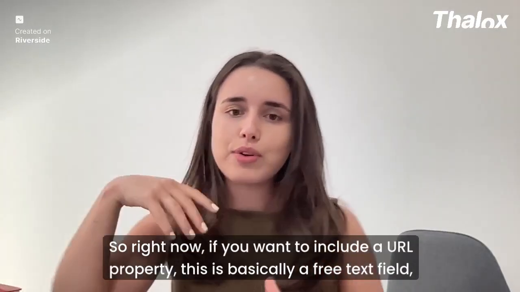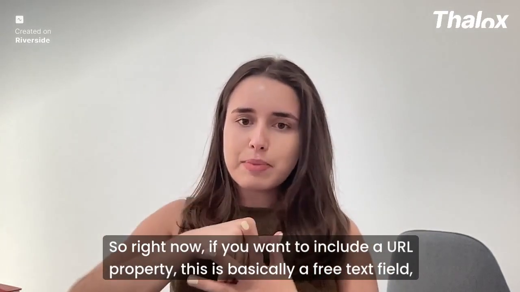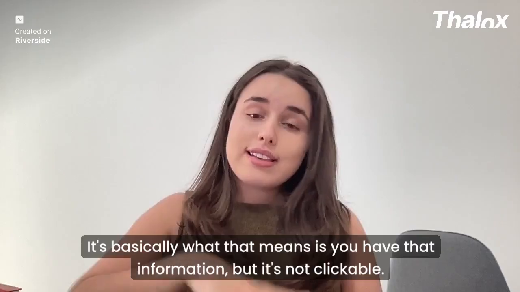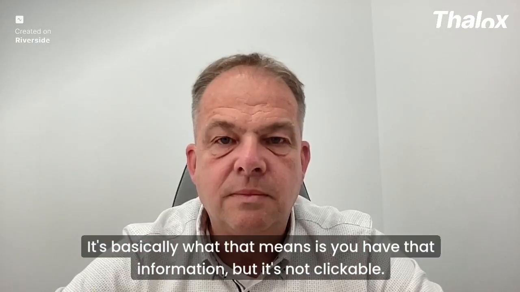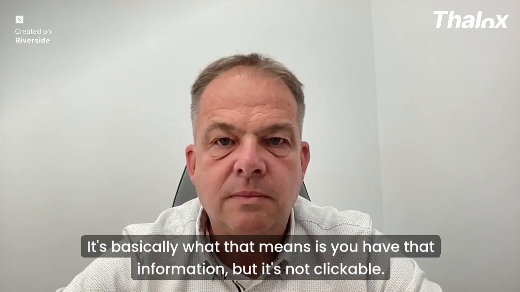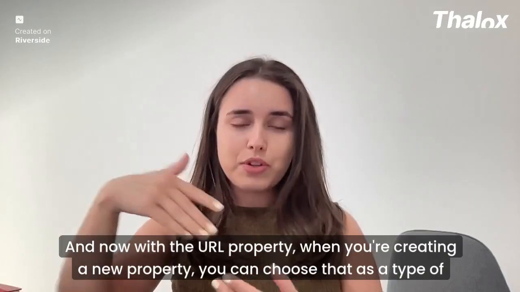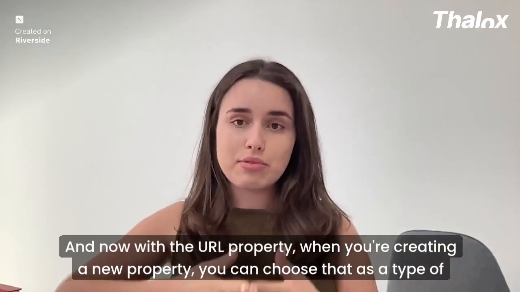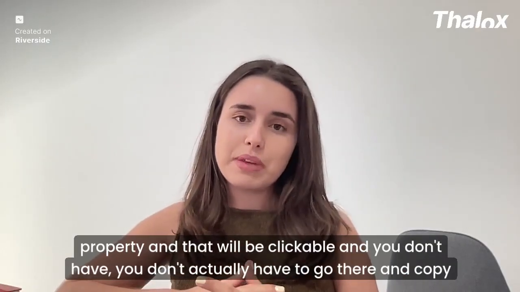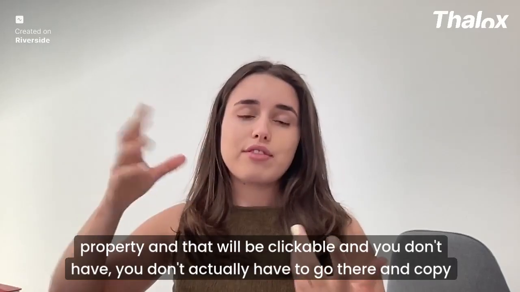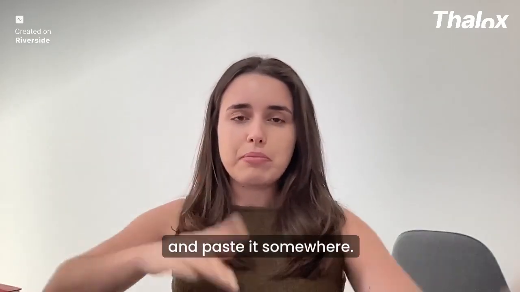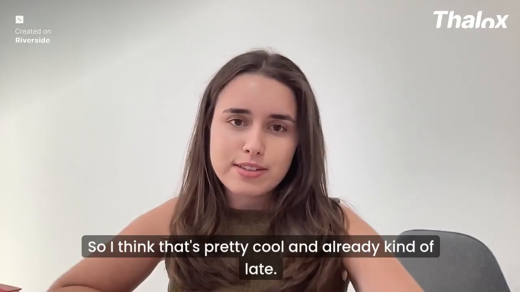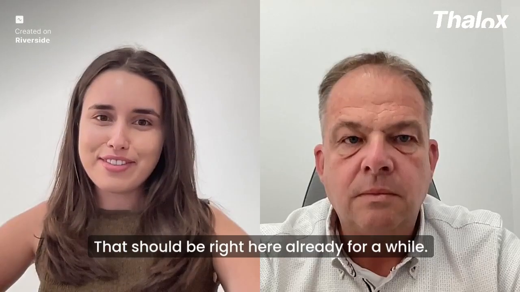So right now, if you want to include a URL property, this is basically a free text field, right? So what that means is you have that information, but it's not clickable. And now with the URL property, when you're creating a new property, you can choose that as a type of property, and that will be clickable, and you don't actually have to go there, copy and paste it somewhere. So I think that's pretty cool, and already kind of late. That should be here already for a while.